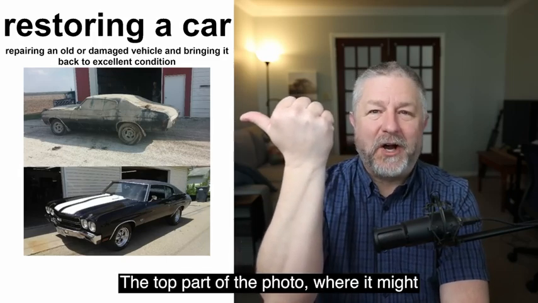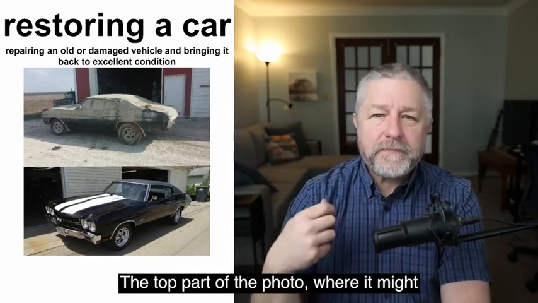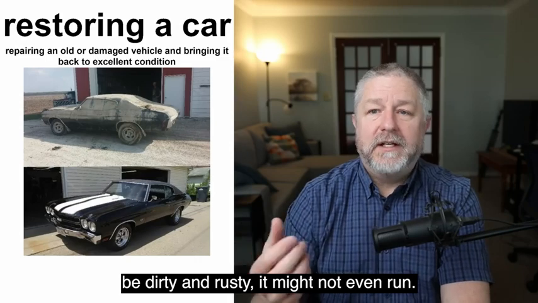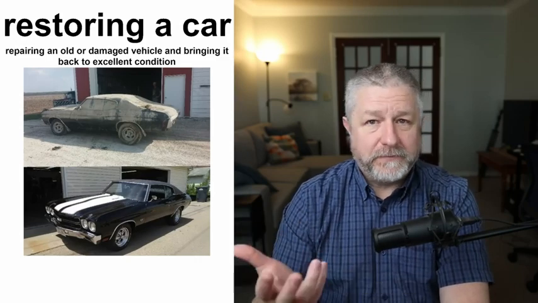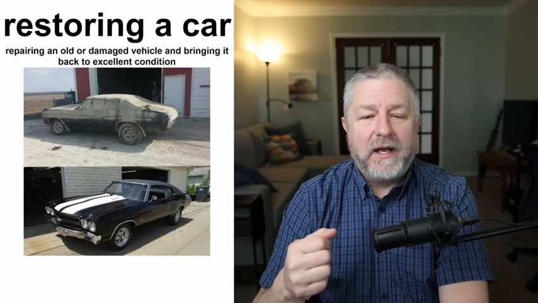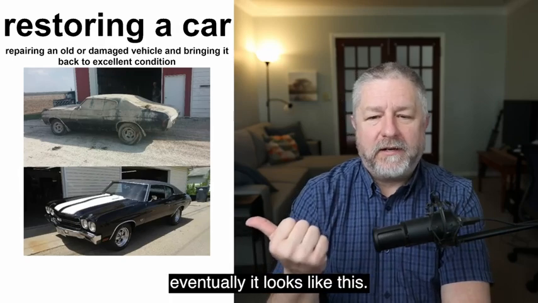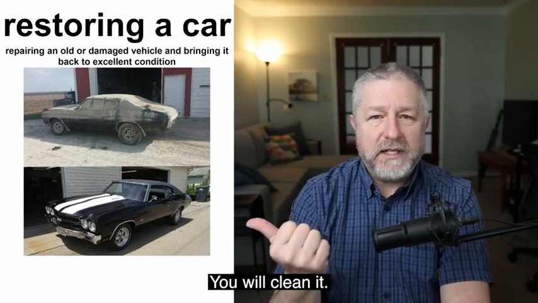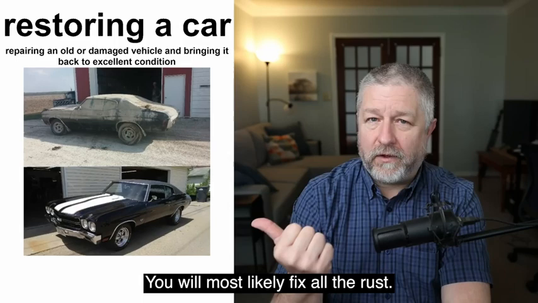So again, when you restore a vehicle, you find it in this condition, the top part of the photo, where it might be dirty and rusty. It might not even run. Like if you try to start the car, the engine won't start. And then when you restore it, eventually it looks like this. You will clean it. You will most likely fix all the rust.